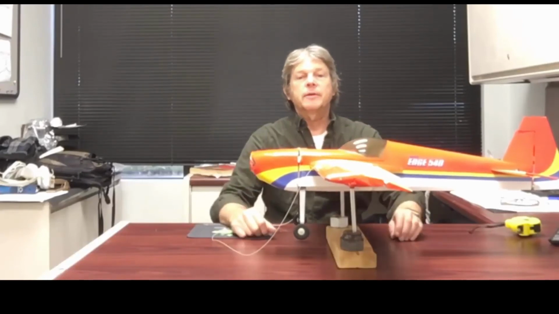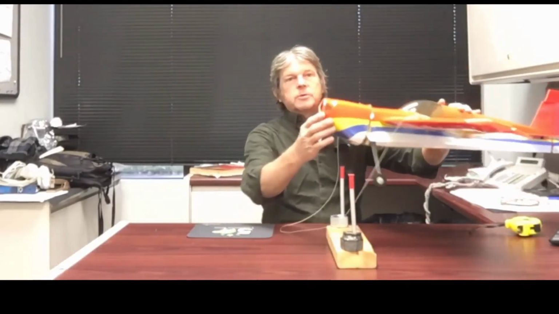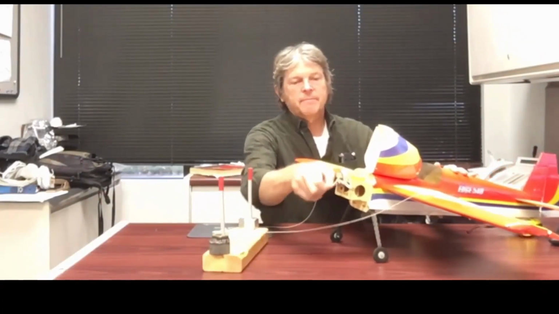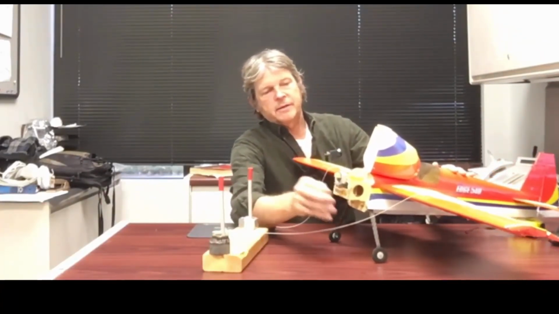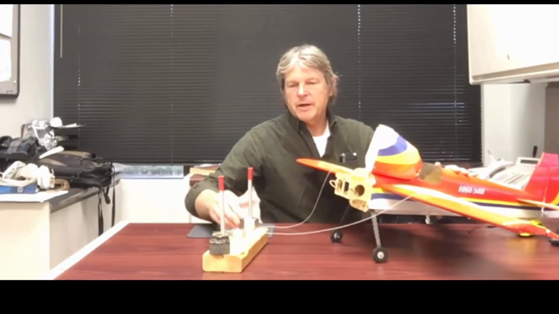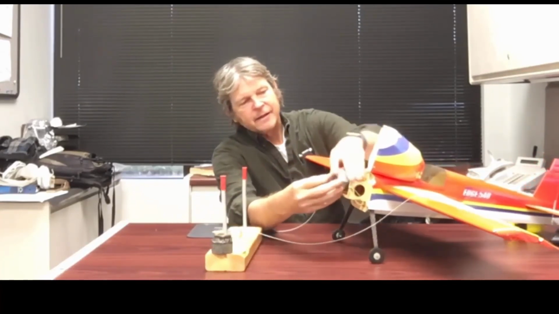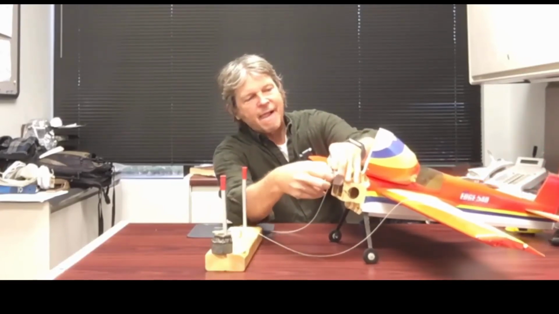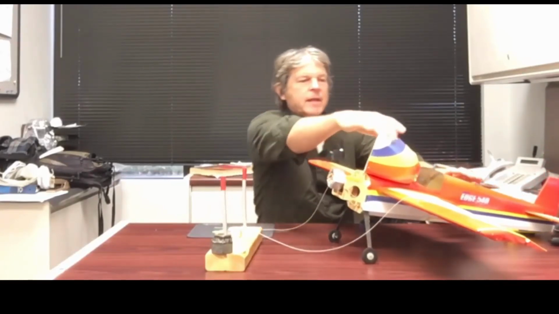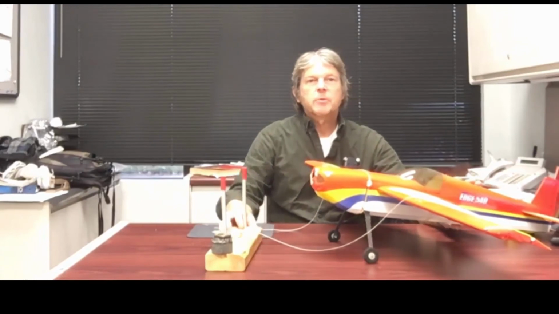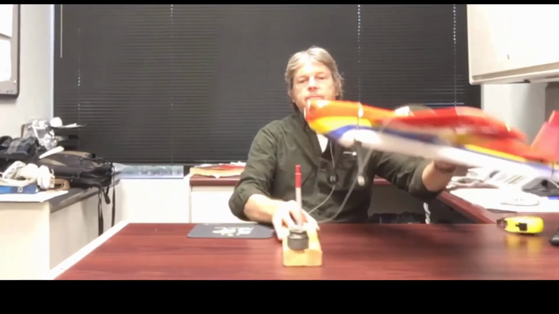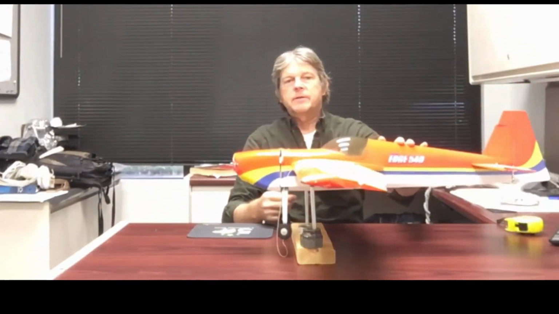So the manufacturer of the airplane says, yeah, you can put a bigger engine on it. What we're going to do is take this little engine off, pull that, and put a bigger engine on. So now we got a bigger engine. What's that going to do to my weight and balance? Is it going to balance in the same point?